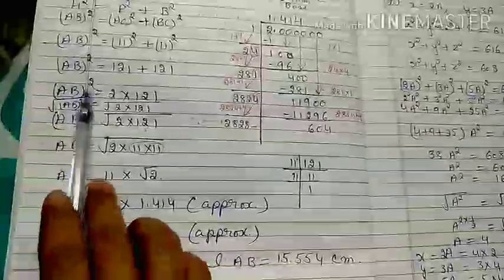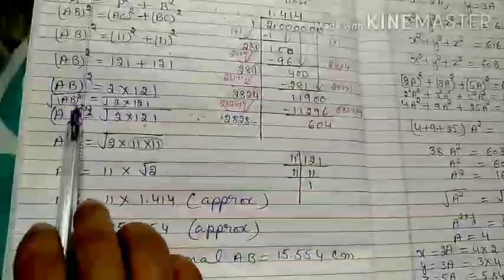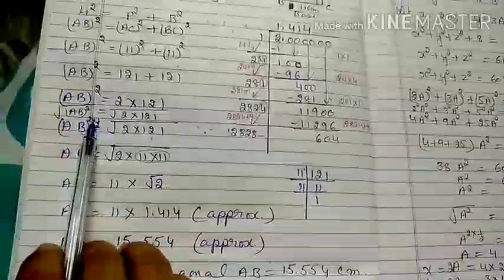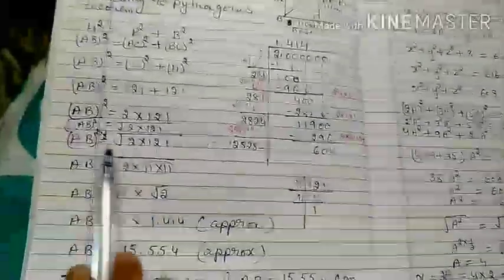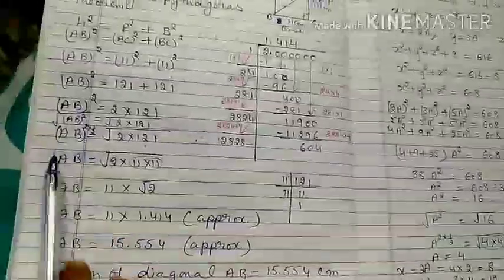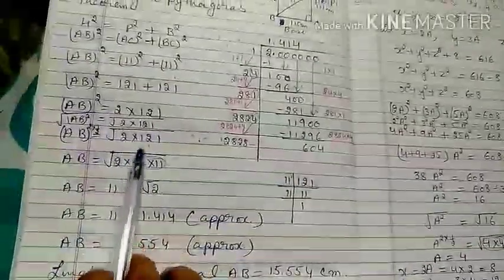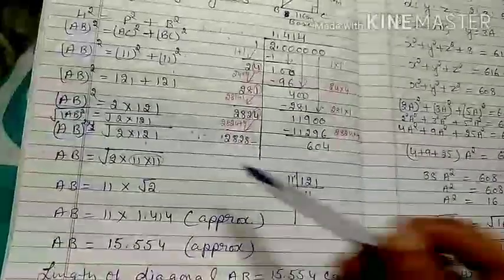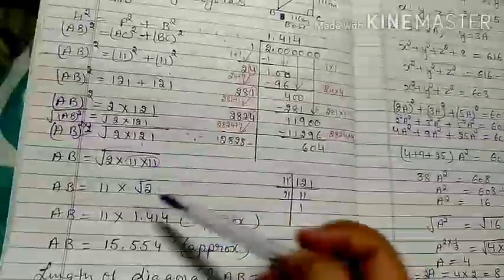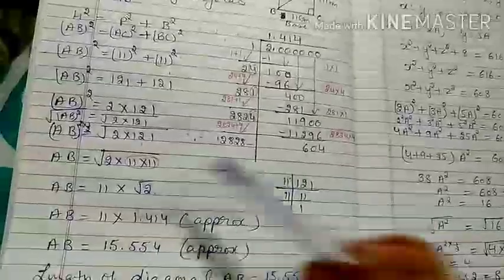Same thing, if I take the square root on both sides, the square root means the fractional power is 1 by 2. The power is in fraction, that is 1 by 2. So 2 into 1 by 2, the 2 is cancelled, AB is left, and the square root of 2 into 121. If you go with the prime factorization of 121, that gives me 11. Now only the square root of 2 is left.